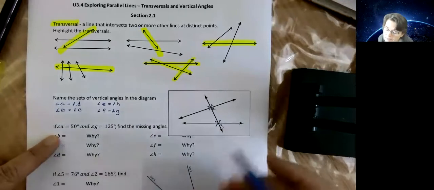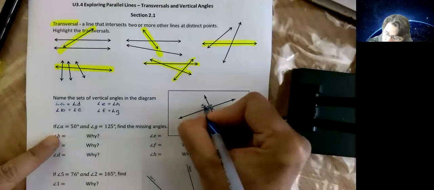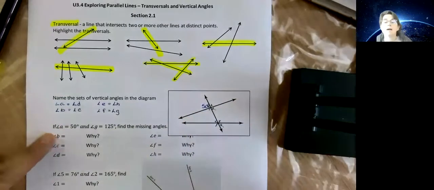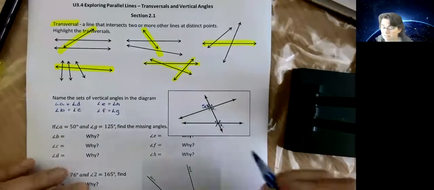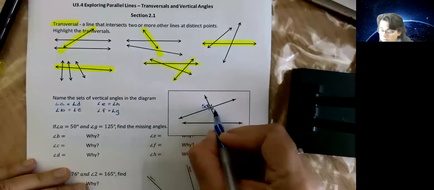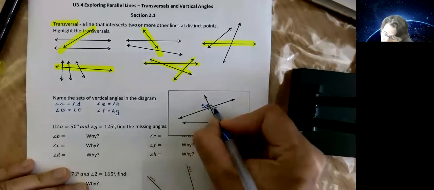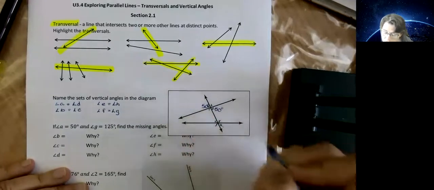So if angle A is equal to 50 degrees, and please write all over the diagrams. I always find that way easier. Sometimes I'll just do the diagrams and then I'll come back and do the question. So I know angle A is 50, D is vertical, so that's 50 degrees there too.